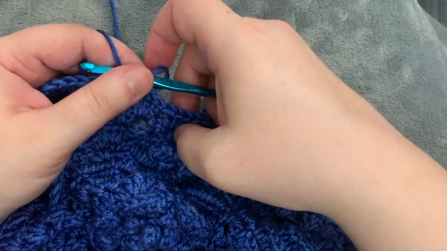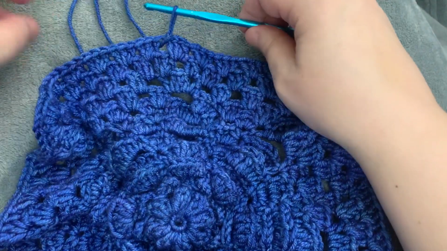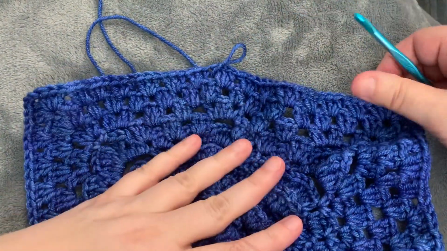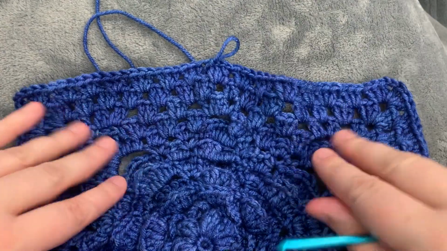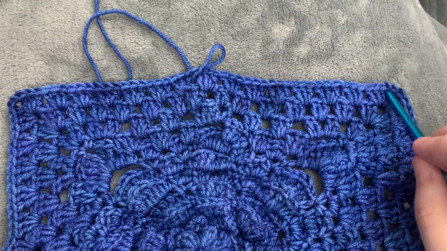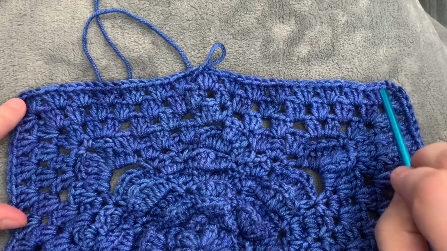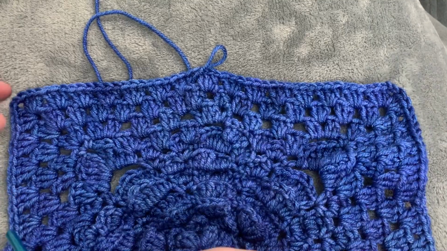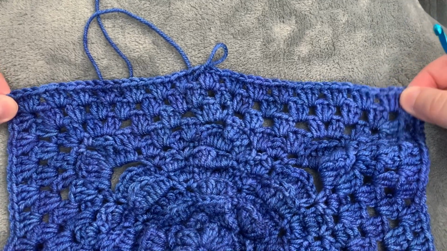And that is the end of round 18. At the end of round 18, I'm sorry, this is definitely getting too wide to fit in the camera's view, but you should have at this point 15 sets of 3 double crochets across each side, and then your chain 2 in the corner.